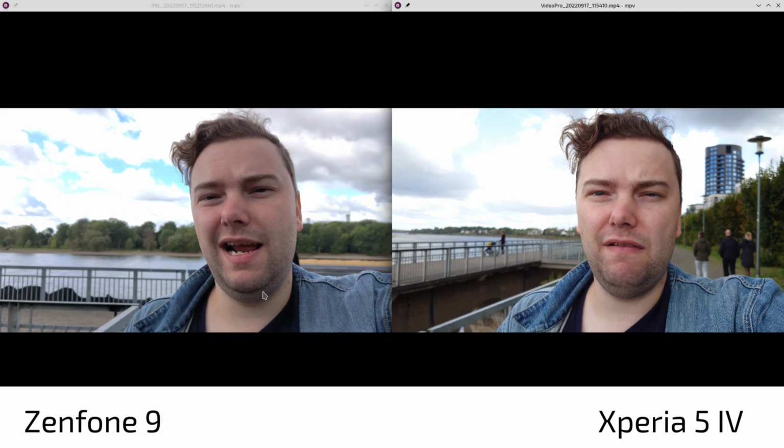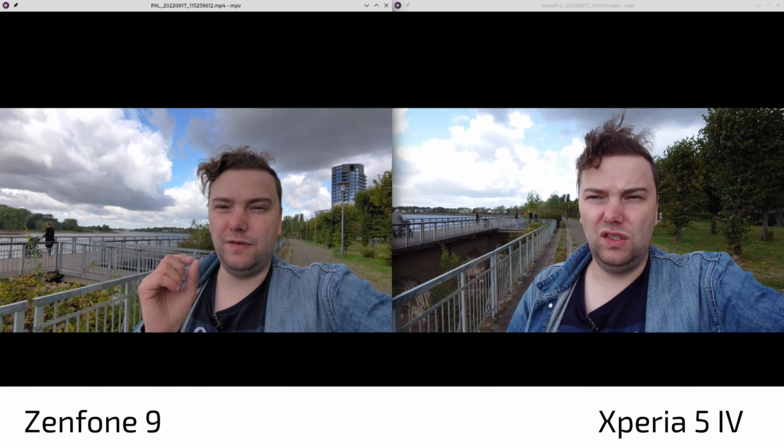In general, both very good. I don't see much of an advantage of the larger sensor size on the Zenfone 9. I think the Xperia with its bokeh and its stabilization and sharpness is on par with the Zenfone 9 here. The ultra-wide angle is pretty interesting because it has more dynamic range than the main cam on the Zenfone 9, and it has more dynamic range than the Xperia 5 Mark IV, as you can clearly see the overexposure here in the background where everything is nicely exposed.